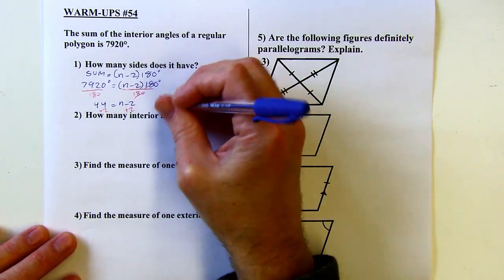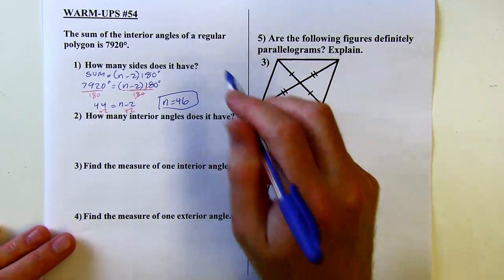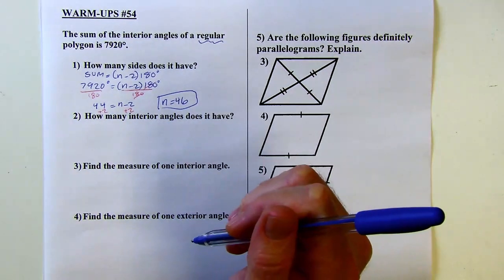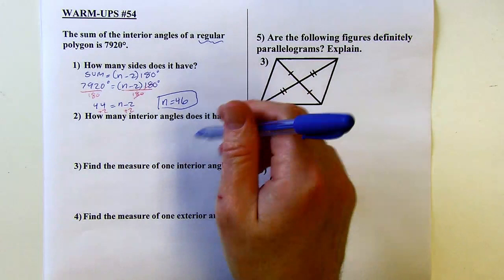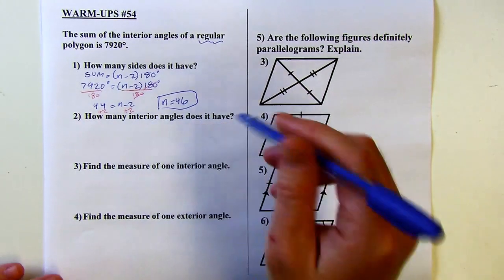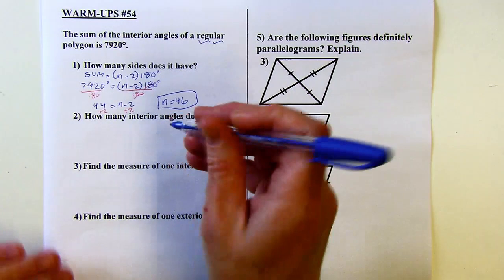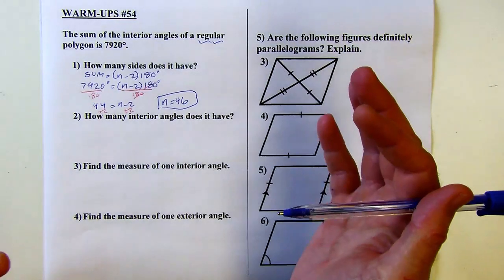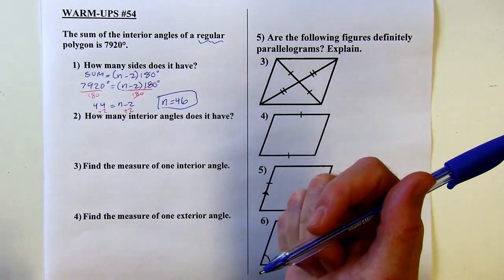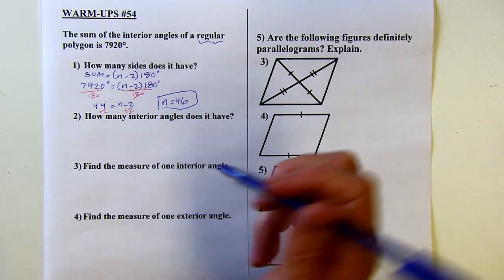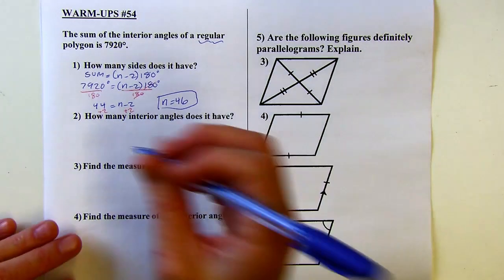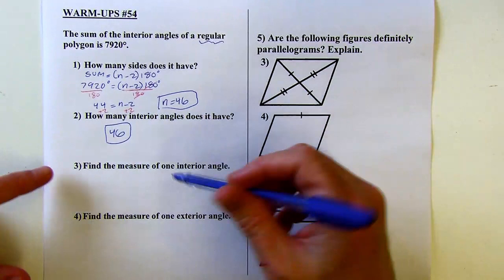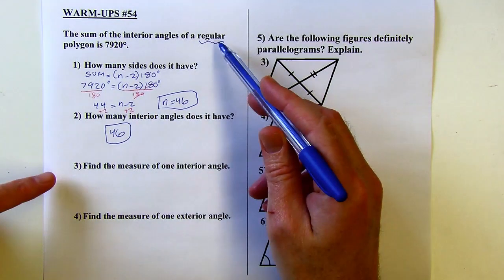So 46, that's the number of sides. Now this says that this is a regular polygon. Regular means that... that doesn't actually matter yet. Sorry, I'll get back to that. I was jumping ahead. But the number of interior angles, if you think about a square, it has 4 sides and 4 interior angles. A triangle has 3 sides, 3 interior angles. The number of sides is always the same as the number of interior angles. So 46. Sorry, number 3 is where the regular part comes in.